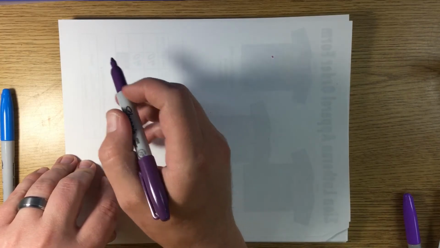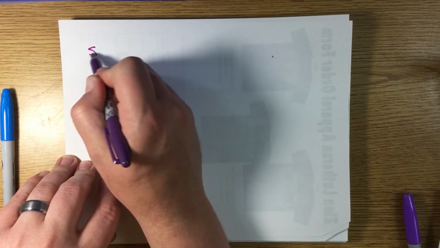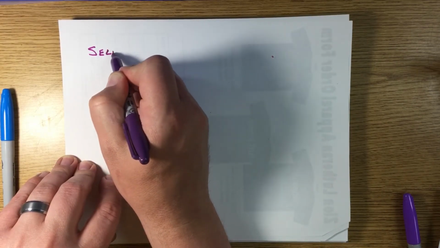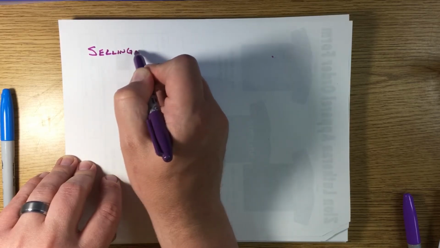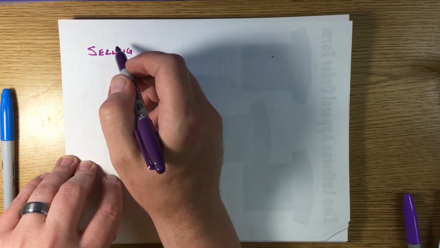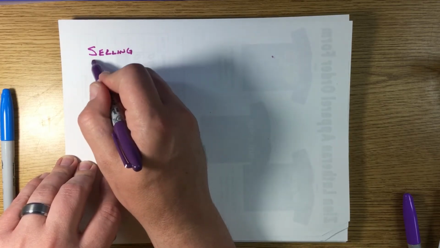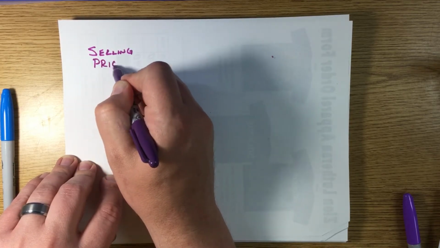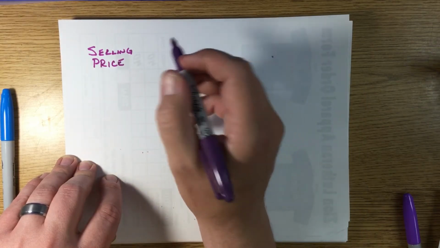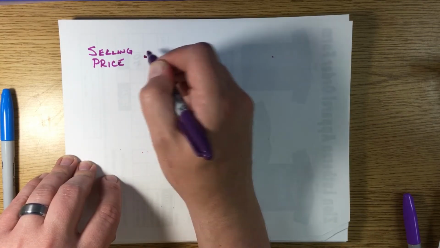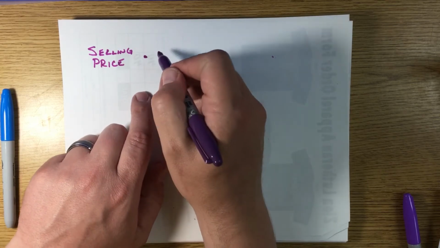So in order to do that, I'm going to have to figure out what my selling price is. And that's the piece that I do know, because I know that my selling price is $10. It gives me that information in the problem. But the next piece is the part that we're questioning. What is it?